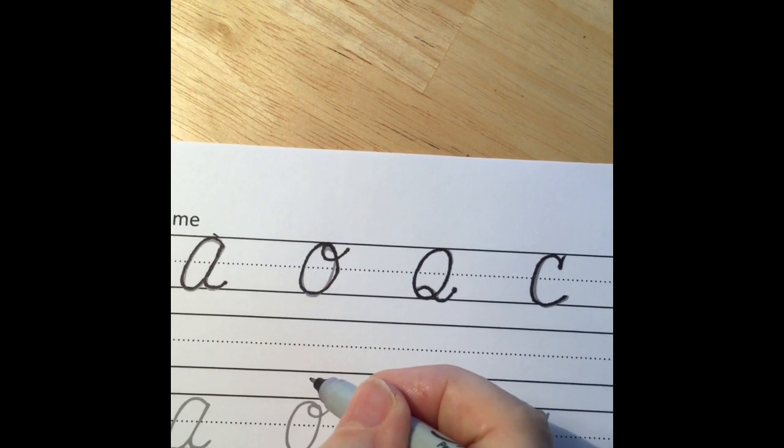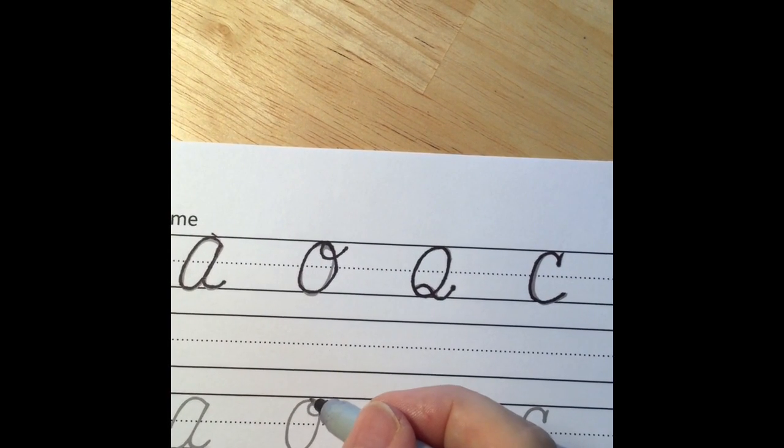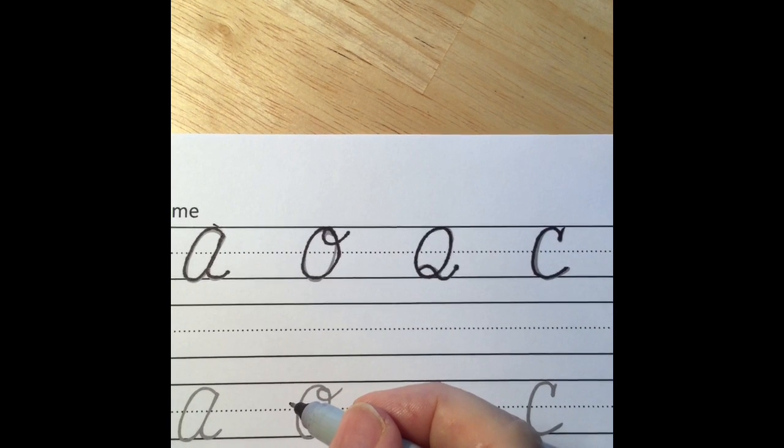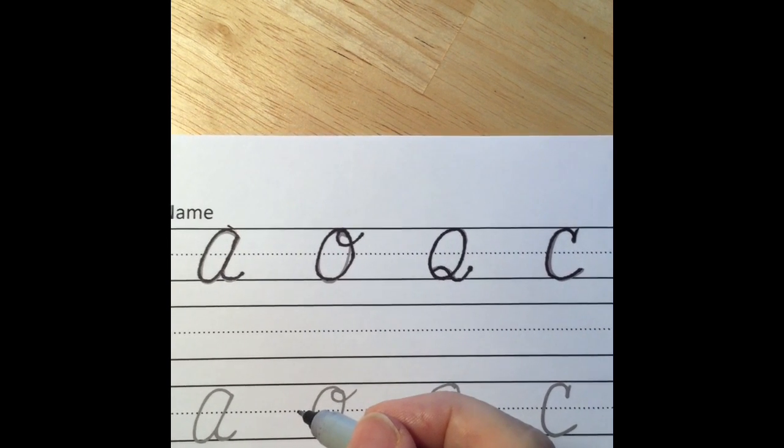All of these capitals are 2-space capitals. All capitals are 2-space capitals except Y and Z. Y and Z are 3-space capitals.